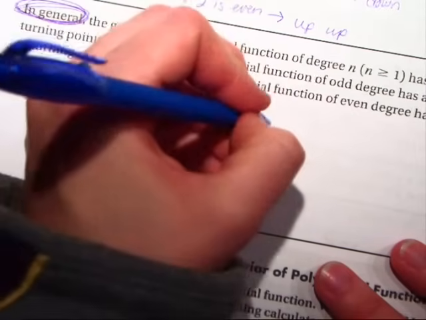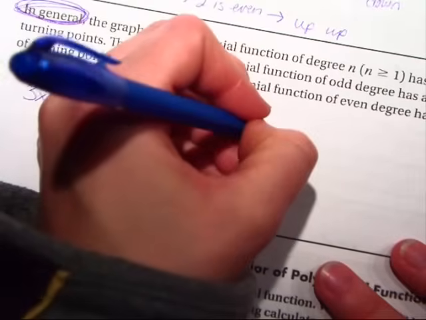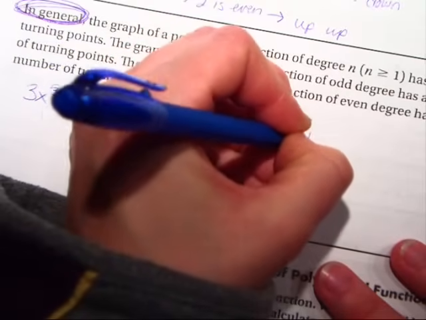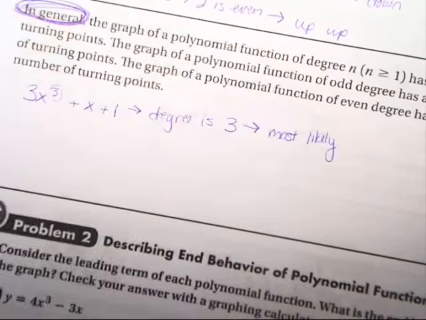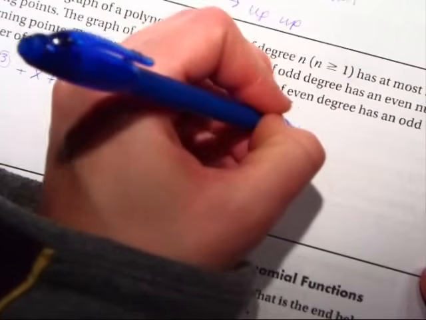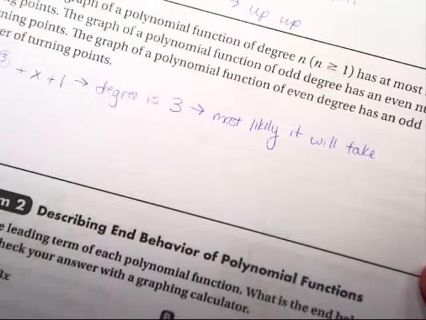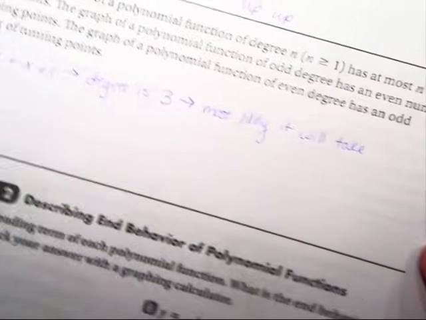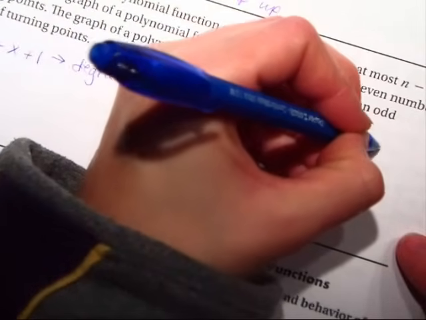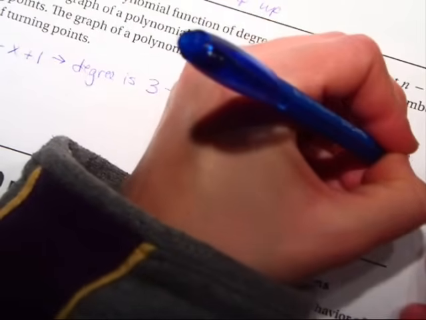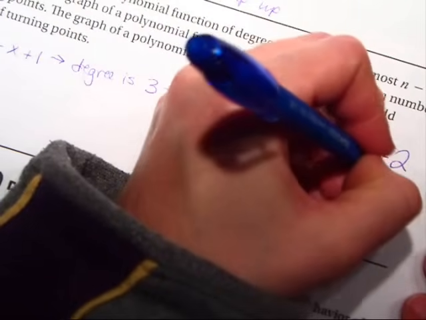That means that in general, or most likely, it will take, ready? In general, it will most likely take 3 minus 1, 2 turns.